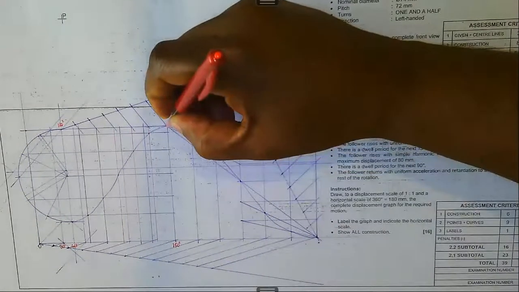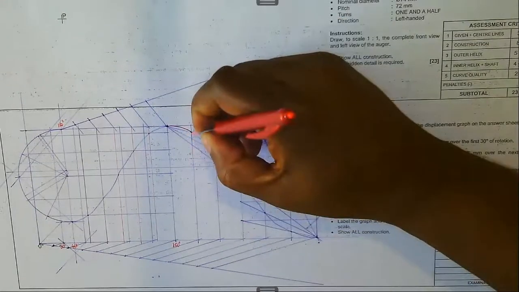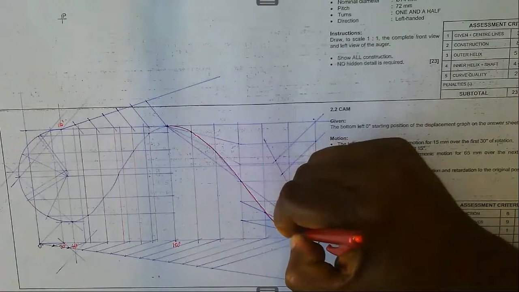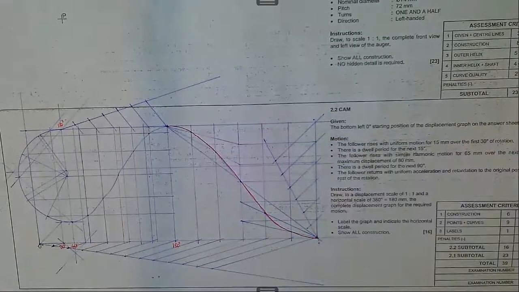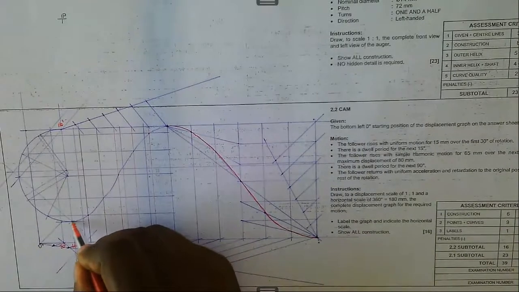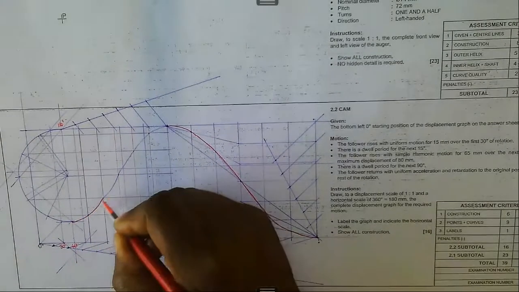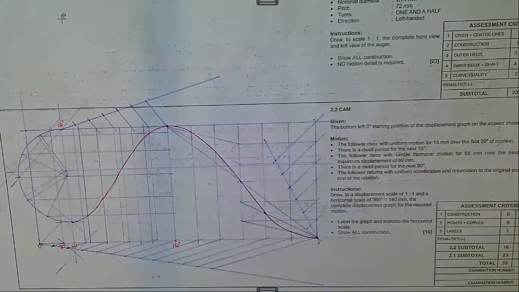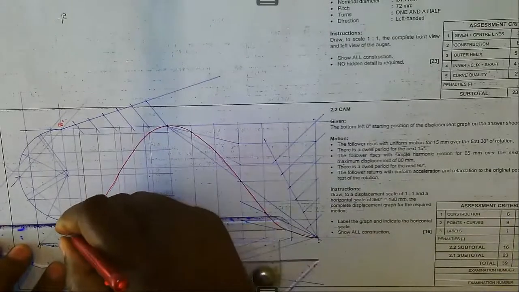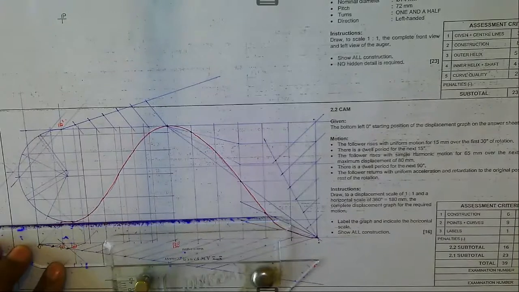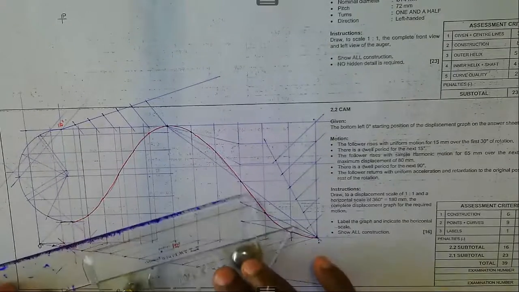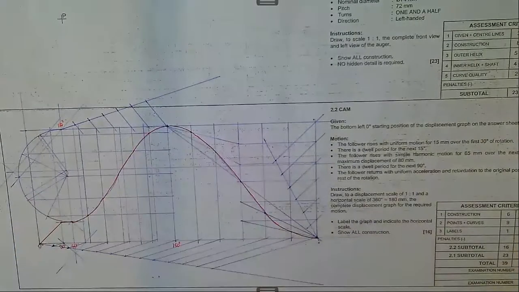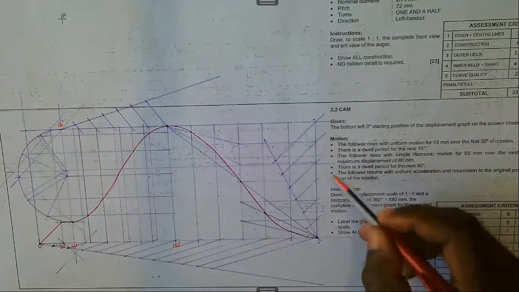Let me start by outlining this. Like that. Then also this one. Like that. Then we have got the start, which is the dwell. Right, like that.